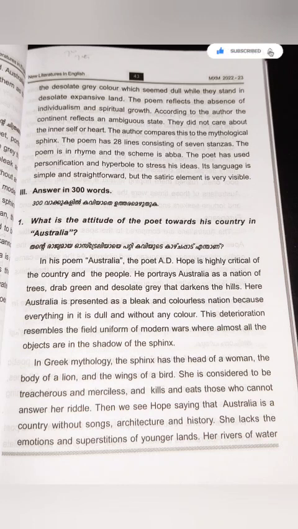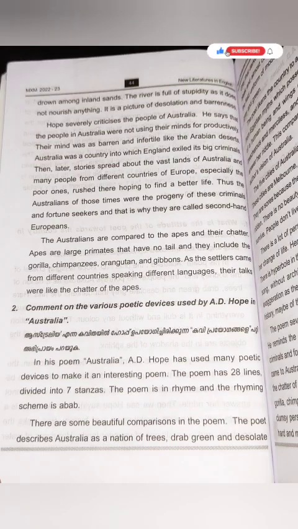Then we see Hope saying that Australia is a country without song, architecture, and history. She lacks the emotions and superstitions of younger lands. Her rivers of water drown among the inland sands. The river is full of stupidity as it doesn't nourish anything. It's a picture of desolation and barrenness.